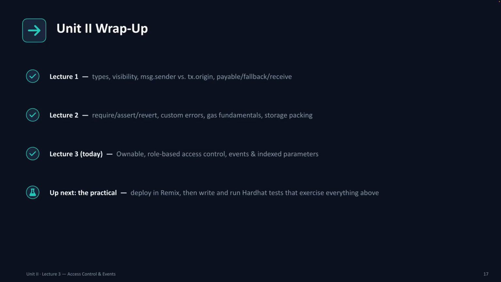In Unit 2's first lecture, we covered types, visibility, then msg.sender versus tx.origin. Then at last we looked at payable, fallback and receive. In lecture 2, we talked about error handling, wherein we discussed in detail require, assert, revert, then switched to custom errors, looked into gas fundamentals and at last completed storage packing. And in today's lecture, we discussed the Ownable pattern, role-based access control, what events are and the importance of indexed parameters.